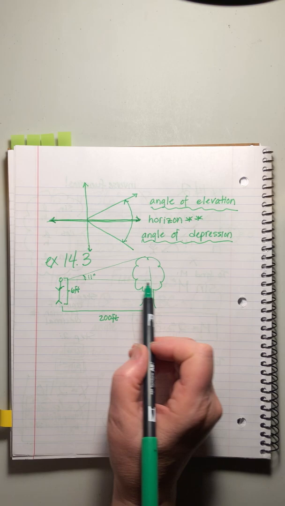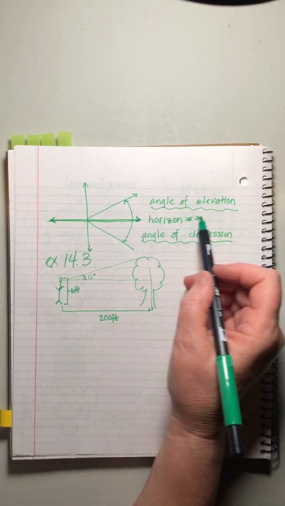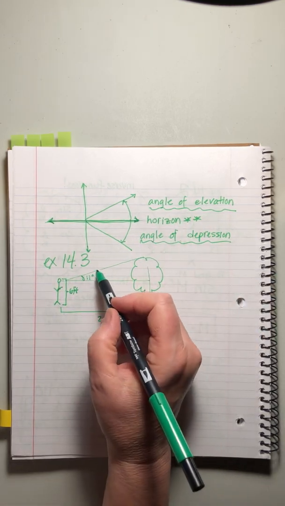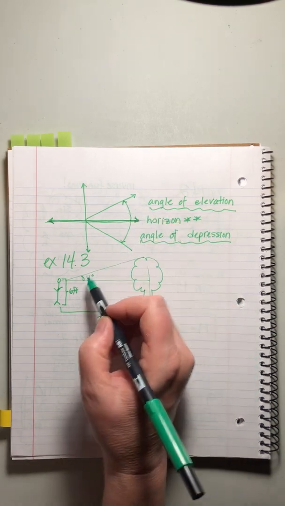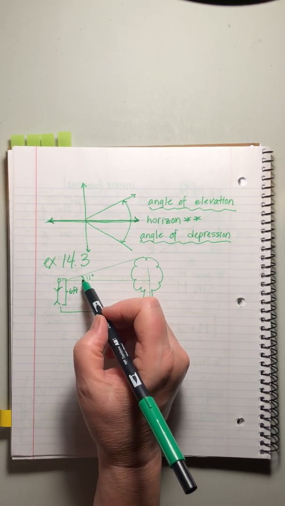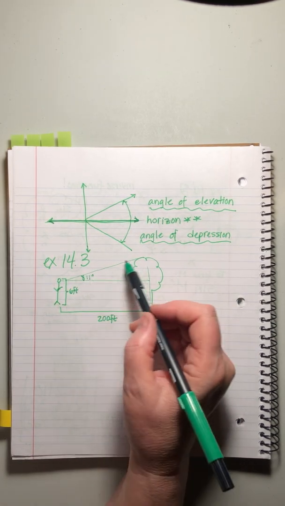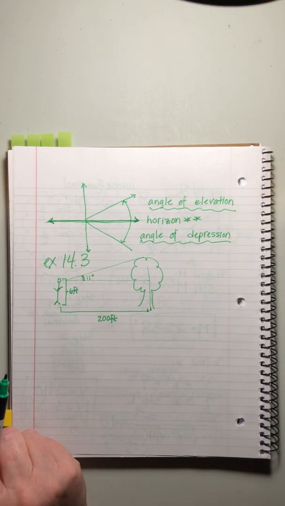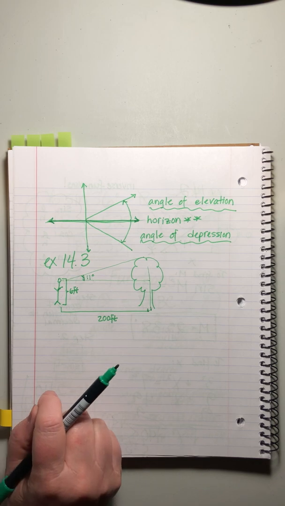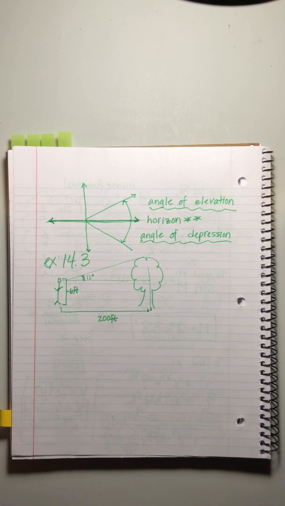He's looking straight across, so that's like his horizon line, right? That's his line, and his angle of elevation from where he looks straight across is 11 degrees, and that reaches to the top of the tree. Interesting, right?